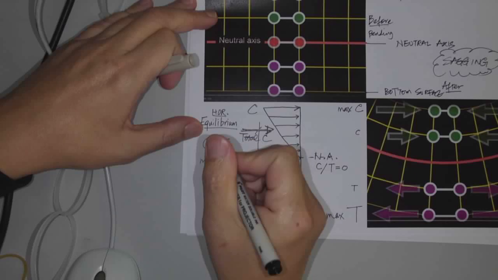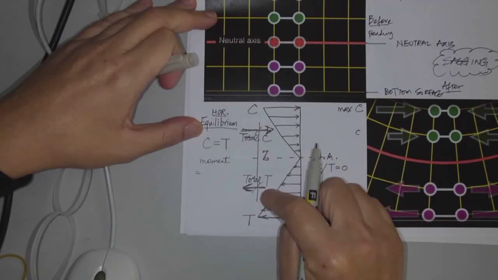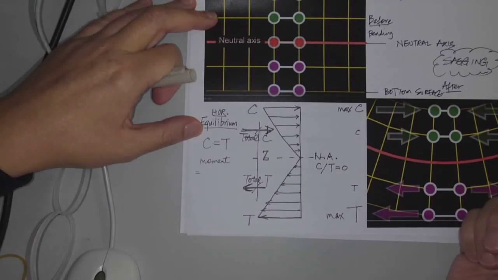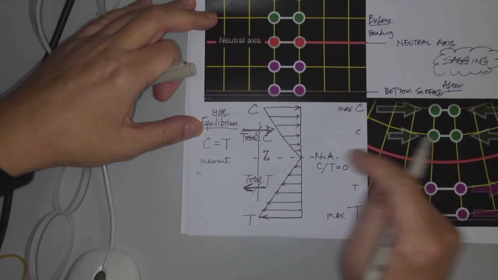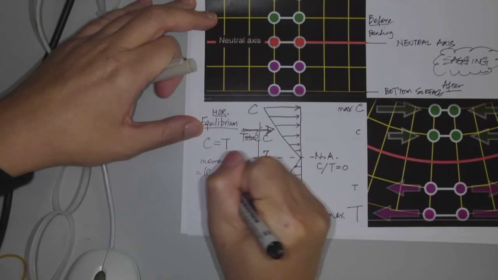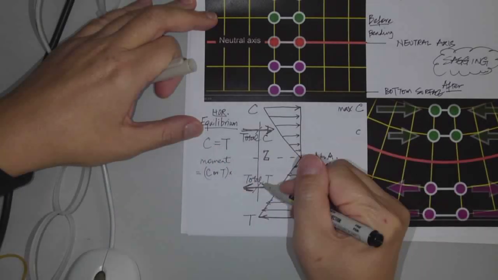I have a moment. Remember, moment is force times distance. So which force? C or T? Doesn't matter. Why doesn't matter? They are the same. So you can use C or T times the distance between them.